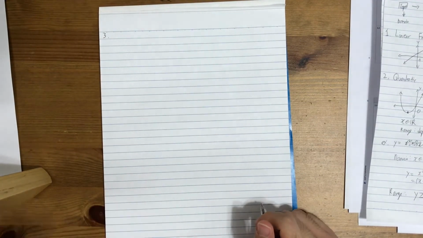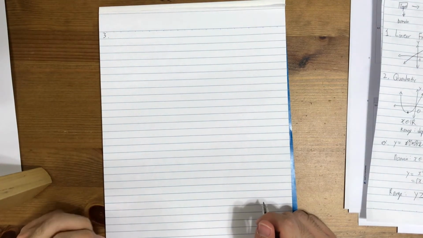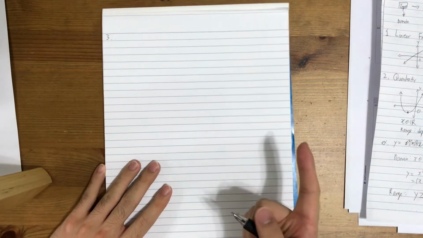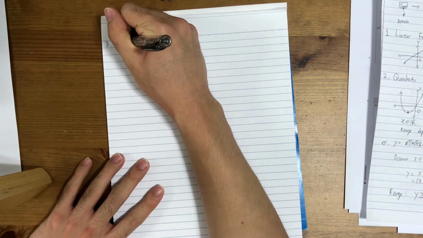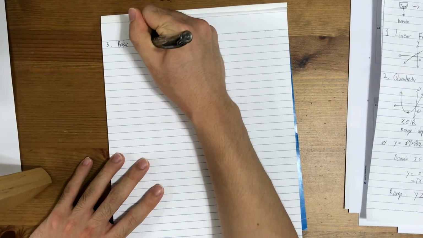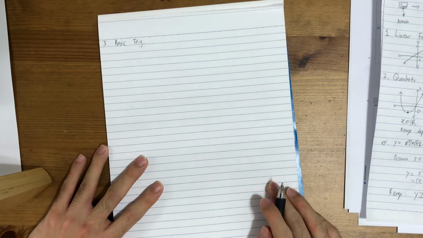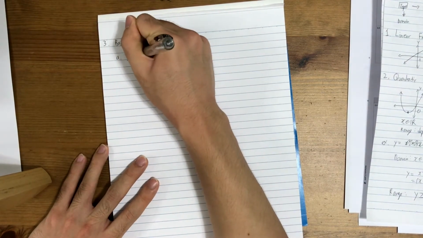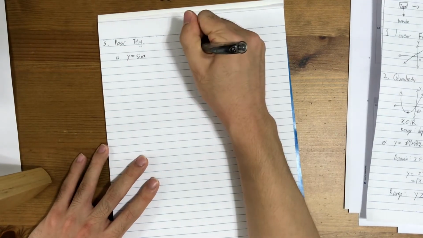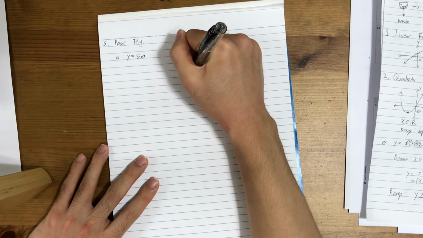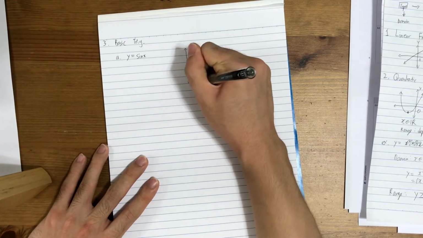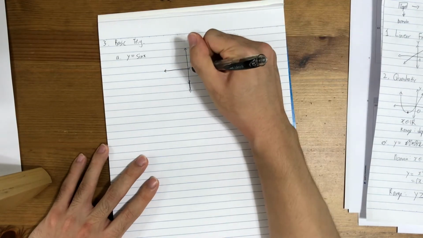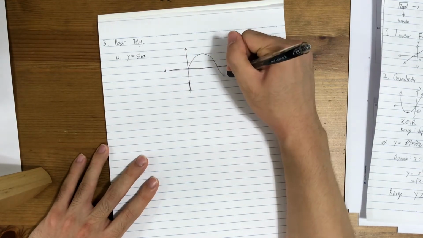Now let's do something else, which is not as simple as linear and quadratic. We're going to see the basic trigonometric functions. So let's start with y equals sine x. You should be able to sketch this, right? Just a normal sine x.